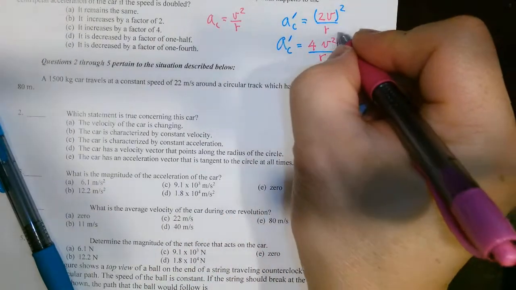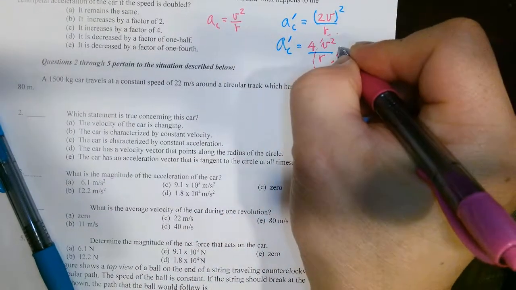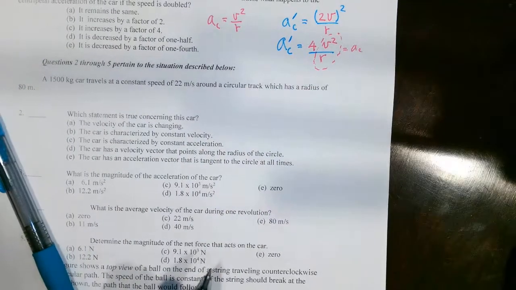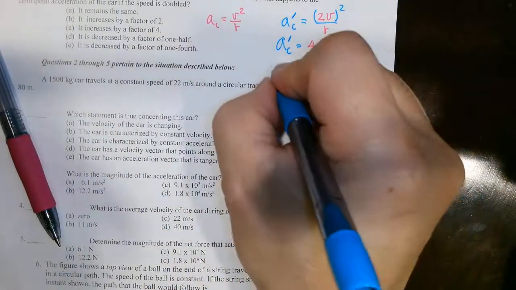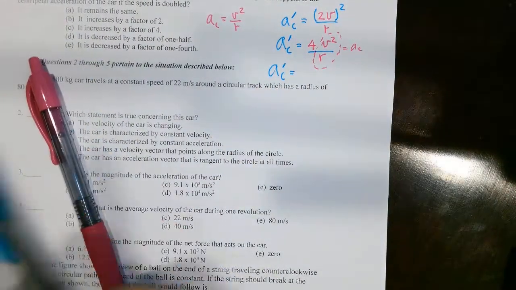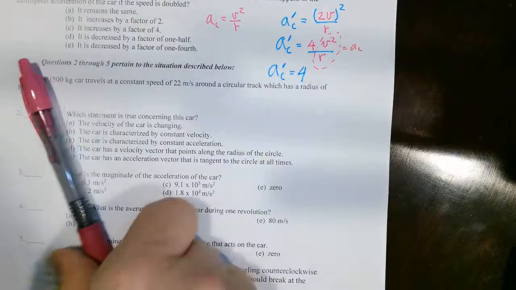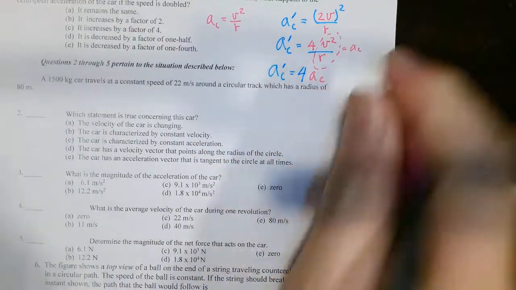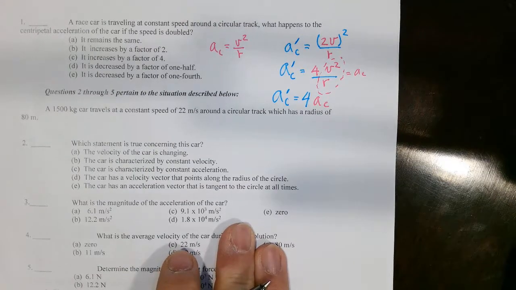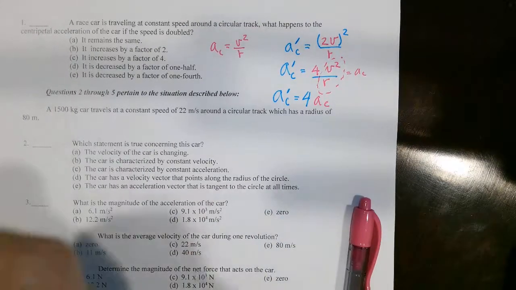Well, isn't this exactly the same as a sub c original, but times 4? Therefore, my a sub c prime is 4 times the original a sub c. Therefore, the correct answer would be C.